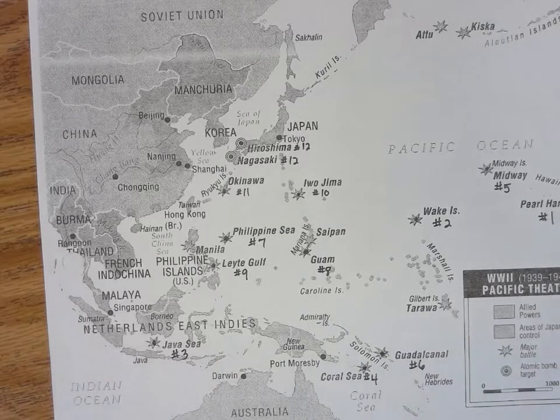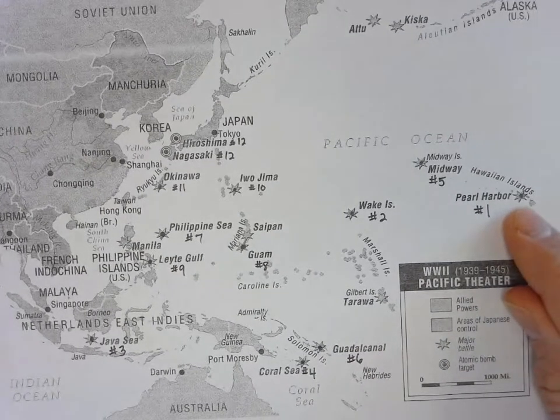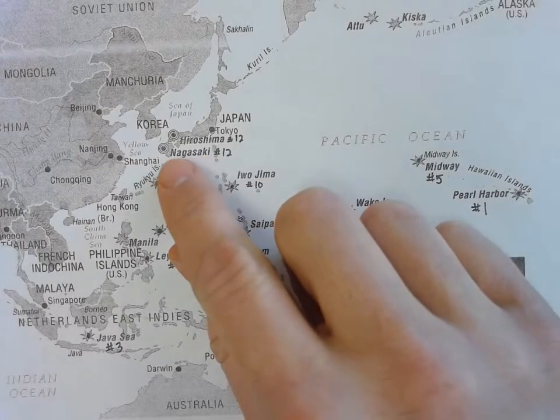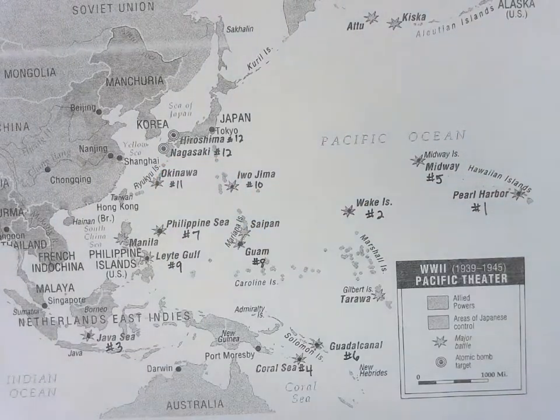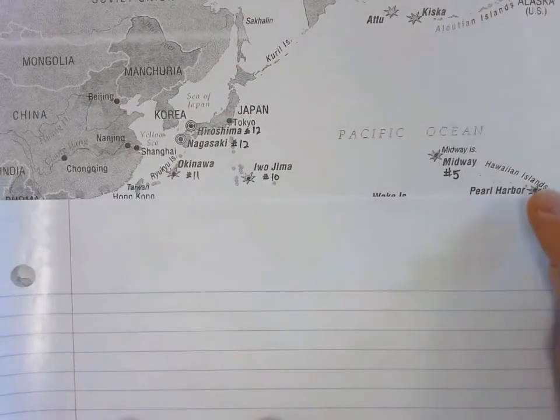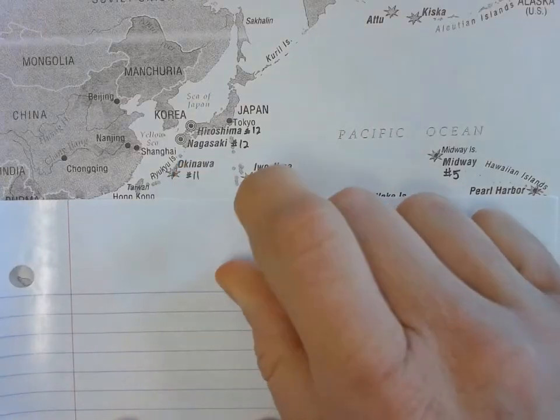So let's say, let's go from Pearl Harbor, which over here is number 1, and let's go to the end, which would be Nagasaki, right here at number 12, okay? For our first problem, I'll write it right here and leave this up so we can see it. We're going to go from Pearl Harbor to Nagasaki.